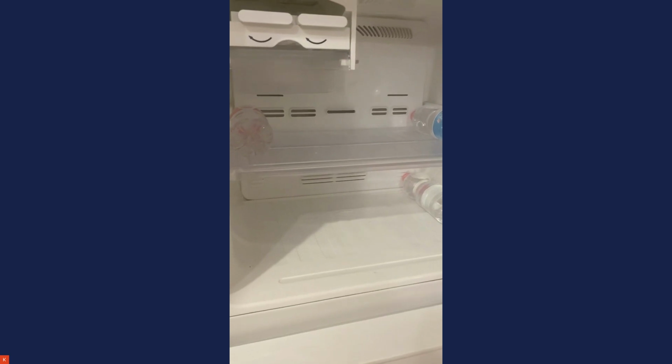Now, let me show you the experiment in which we can see clearly the rapid crystallization.